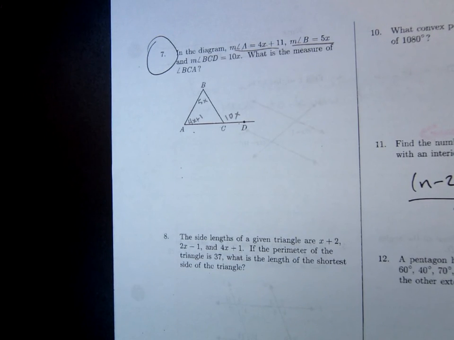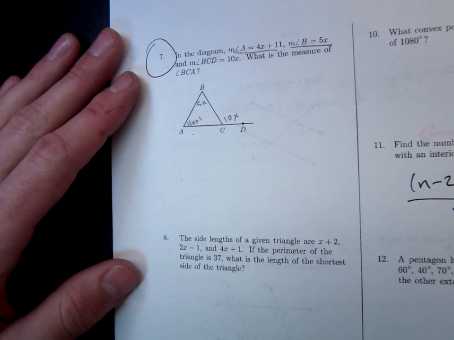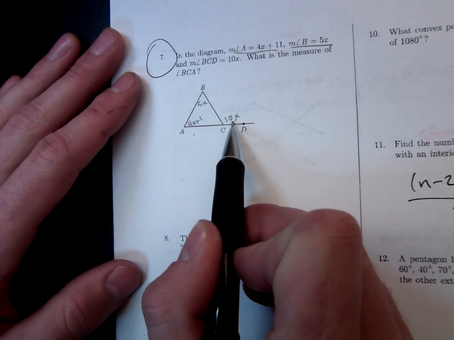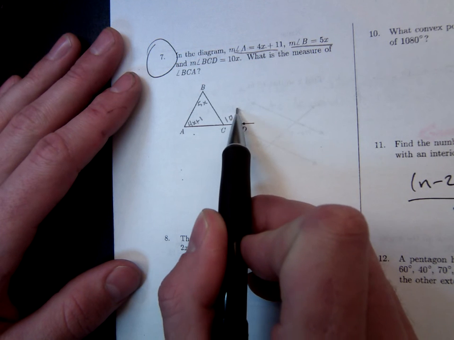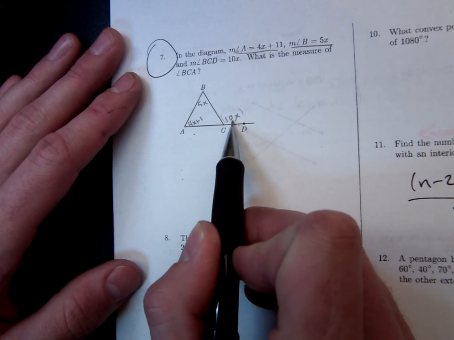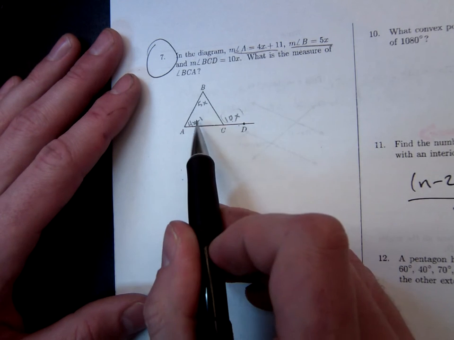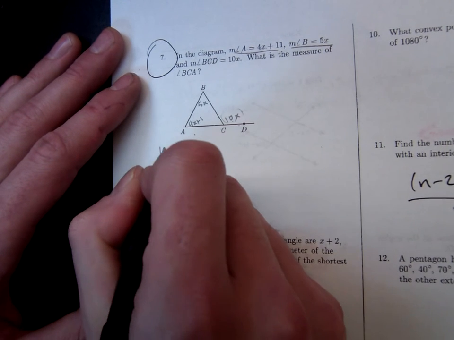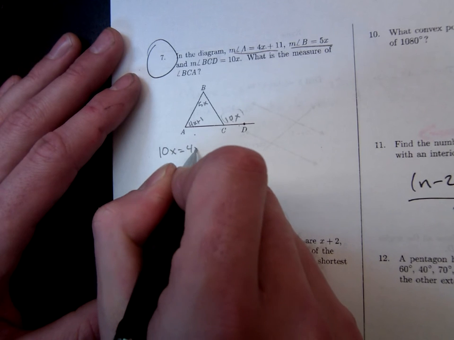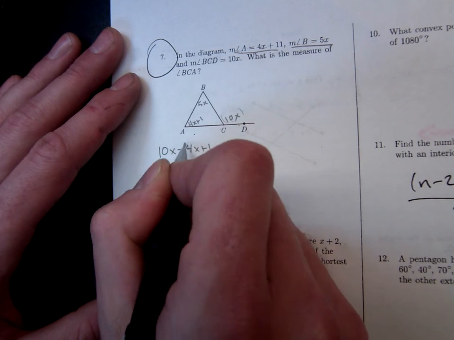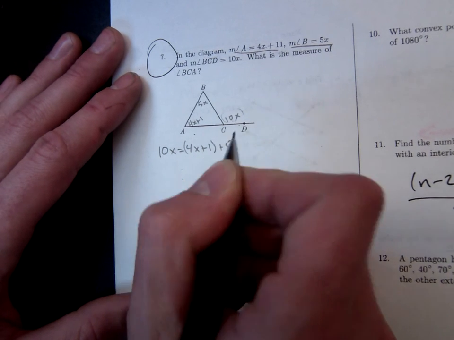Now, there's one way you can do this. If you remember the remote or the exterior angle theorem, we know that this 10x, the exterior angle, is equal to the sum of the remote interior angles. So this plus this. So in other words, 10x is equal to 4x plus 1 plus 5x.